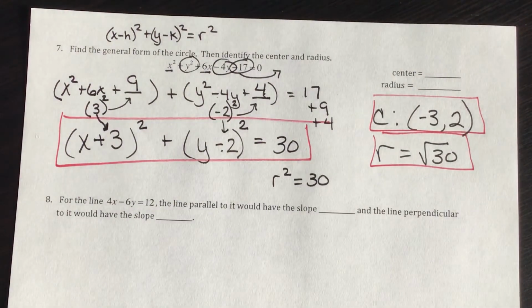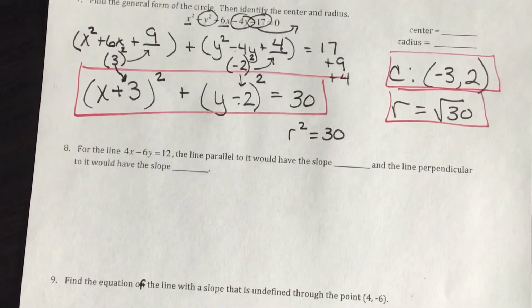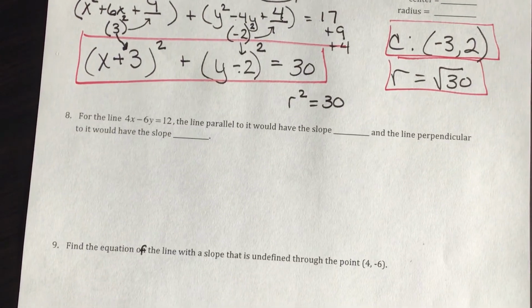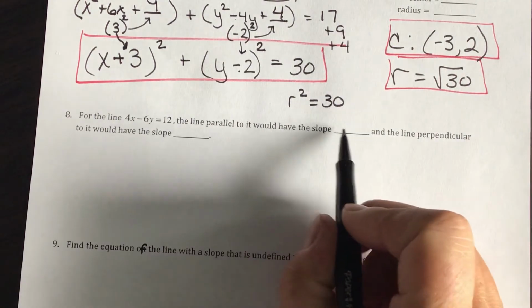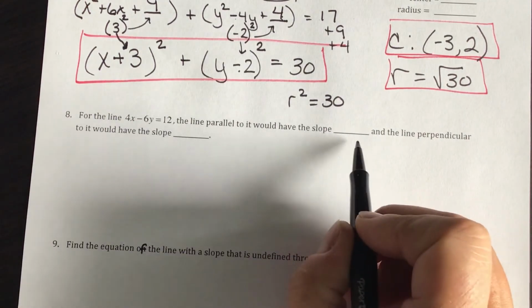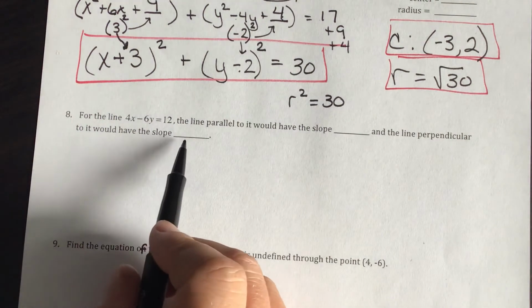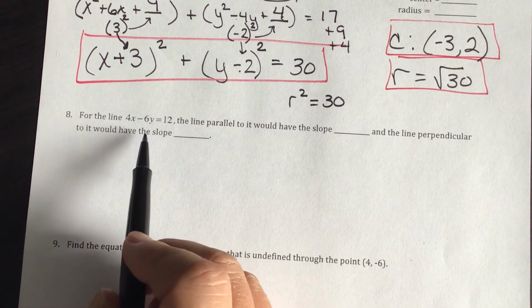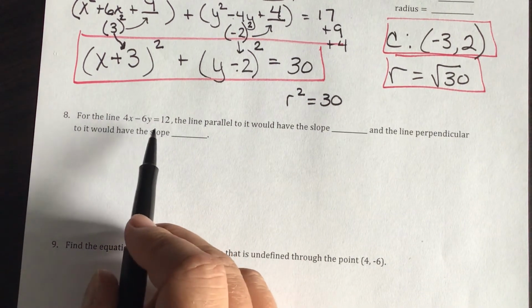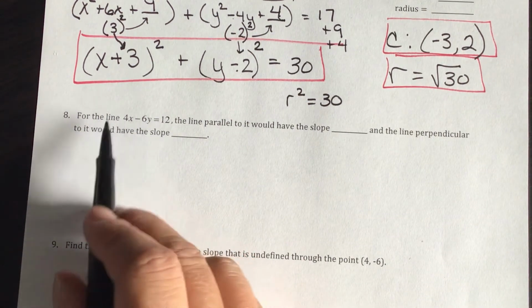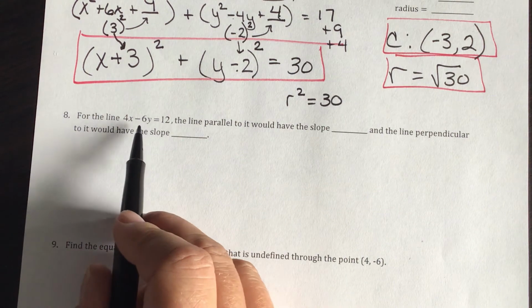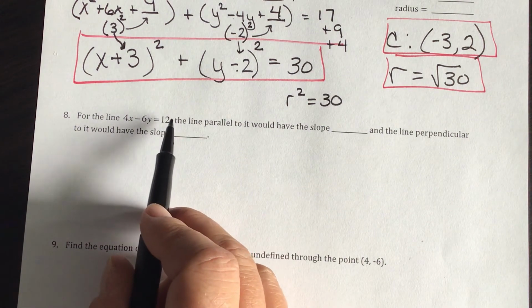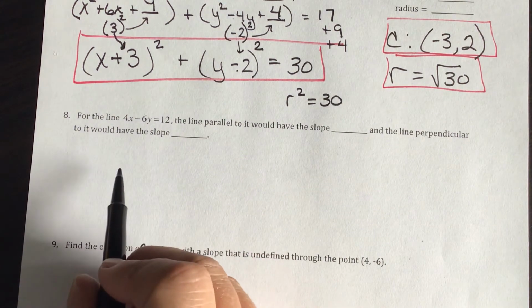Number 8, it says for the line 4x minus 6y equals 12. The line parallel to that would have a slope of, and we need to find that slope, and then the slope of the perpendicular line. But looking at this equation, I cannot tell the slope. So what I need to do is solve for y. If I put this in slope and y-intercept form, then I can tell what the slope is.